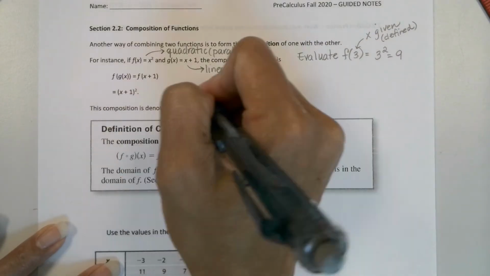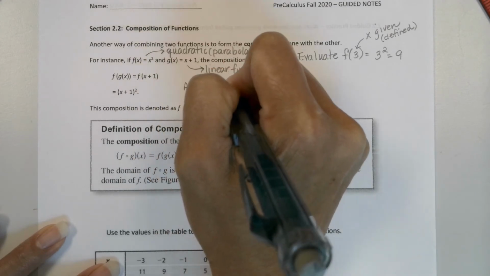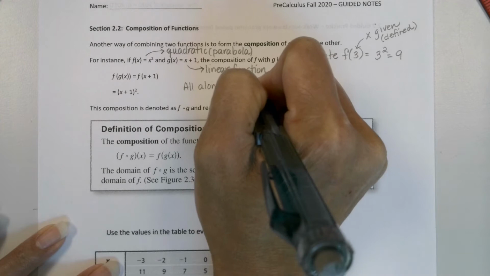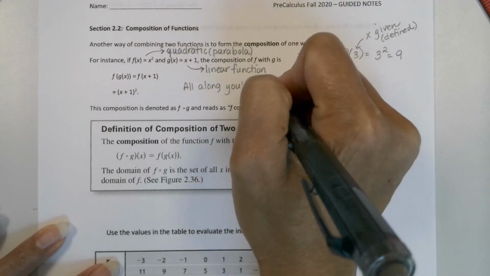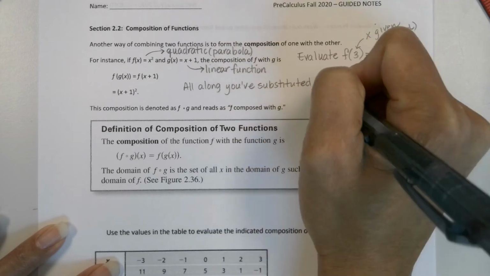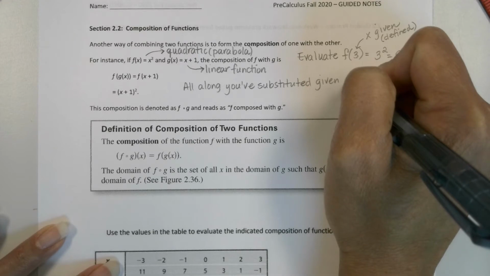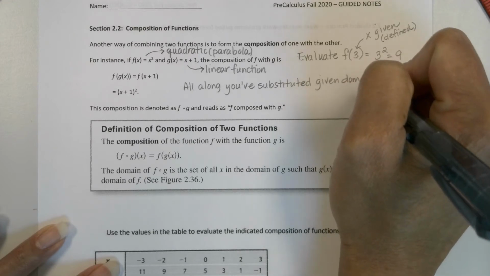So all along, let's write this down. All along, you've substituted given domain values, given x's.